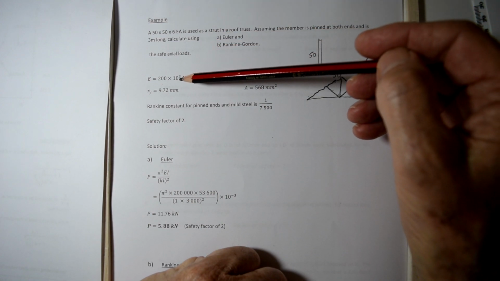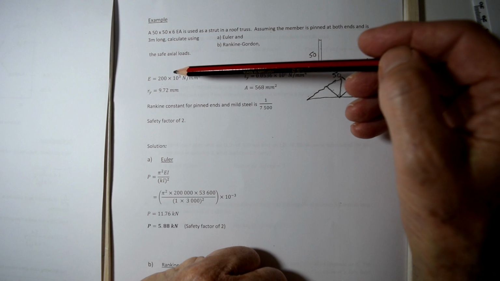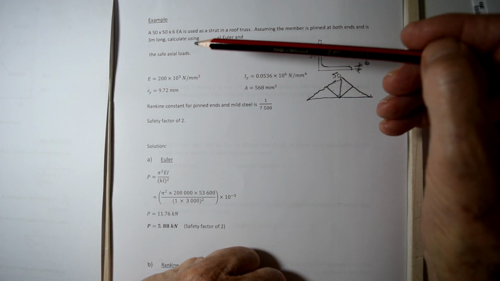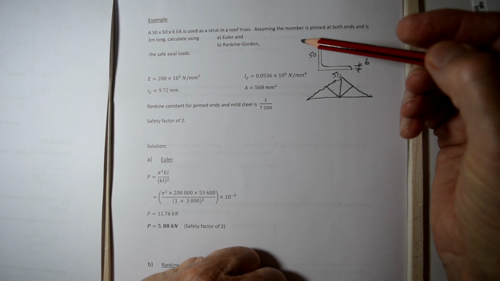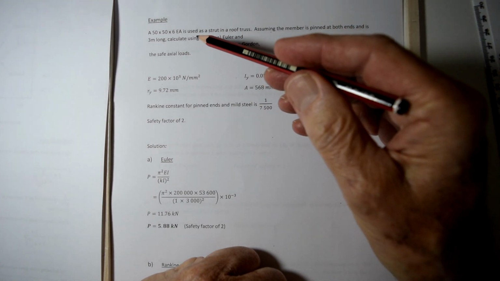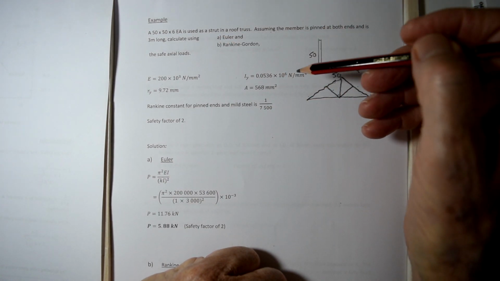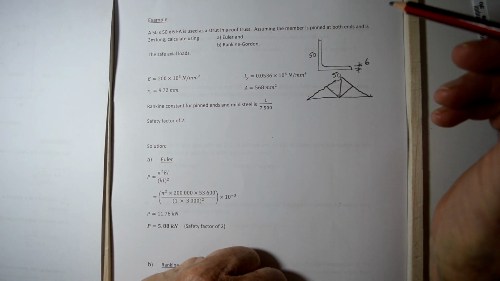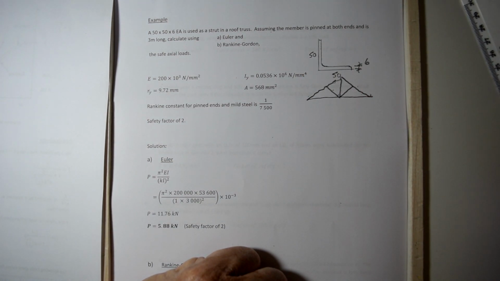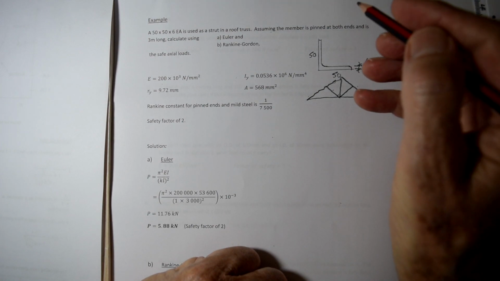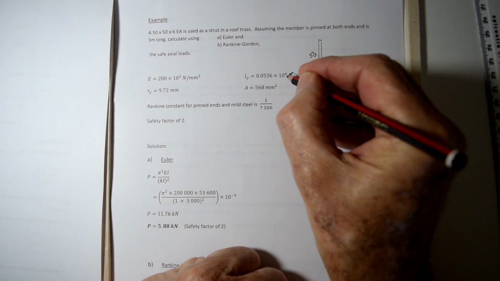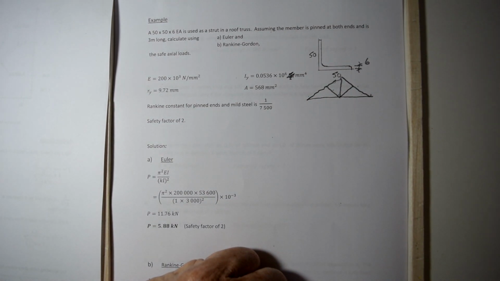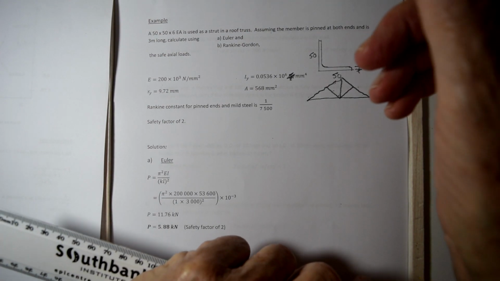The Young's modulus of elasticity, or the elastic modulus for steel, we're using 200 by 10 cubed newtons per square millimeter. The moment of inertia for a 50 by 50 by 6 equal angle is 0.0536 by 10 to the 6 millimeters to the fourth. Sorry, that's not newtons, just millimeters to the fourth. That's incorrect, so just change your notes there, please, because newtons don't come into moments of inertia.